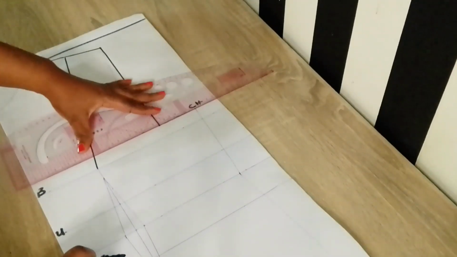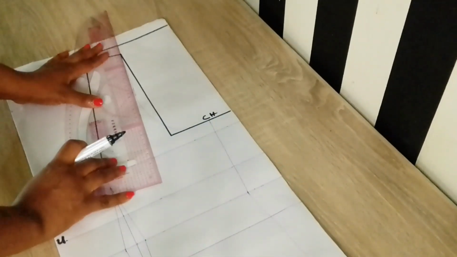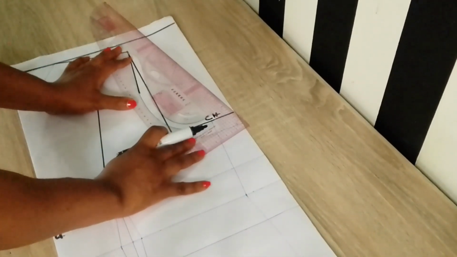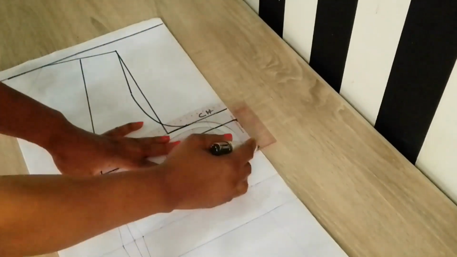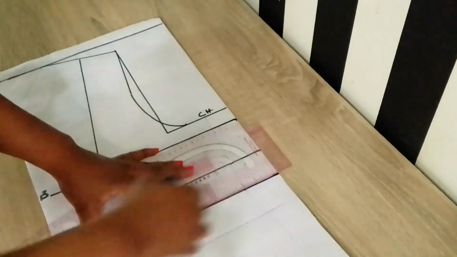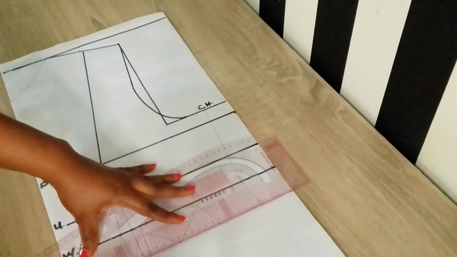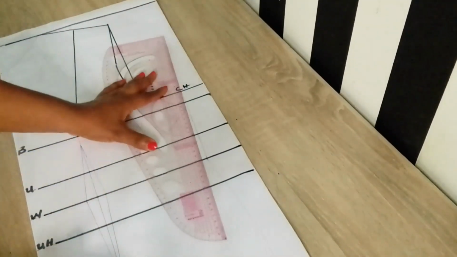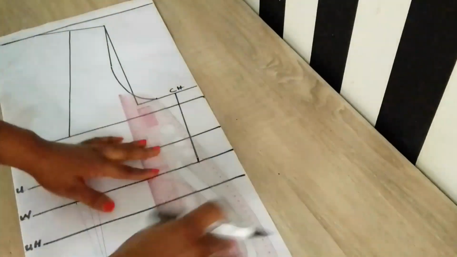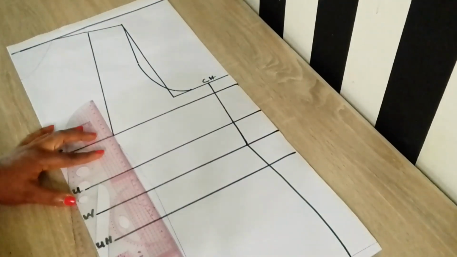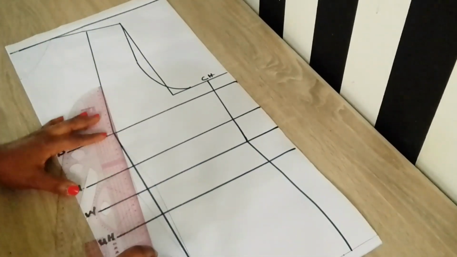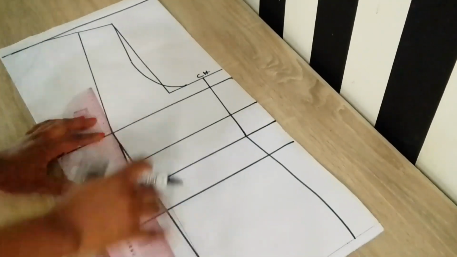While I'm tracing out the line, if you don't understand how to draft a basic block, you can just follow the lines and have an idea of what I'm doing. So that's the chest line right there, and I'll simply go ahead and link it up this way. This is the armhole curve. And I'll just go ahead and highlight the bust line, highlight the under bust, highlight the waistline.